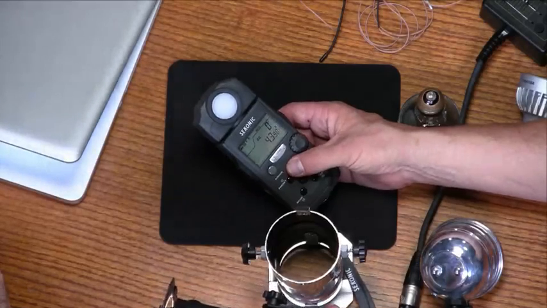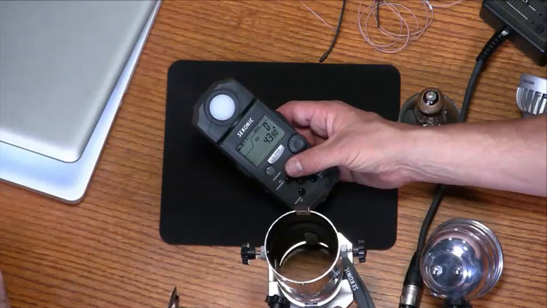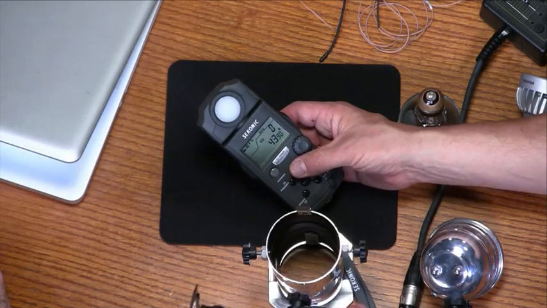This is actually pretty good. See, look at this meter now. We have 4,300, almost 4,400 Kelvin, and 0 green shift. So this was actually a really good lamp. I prefer this. Now I remember which lamp is which.